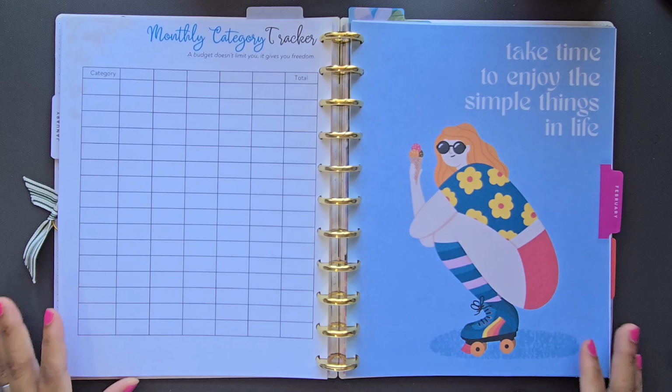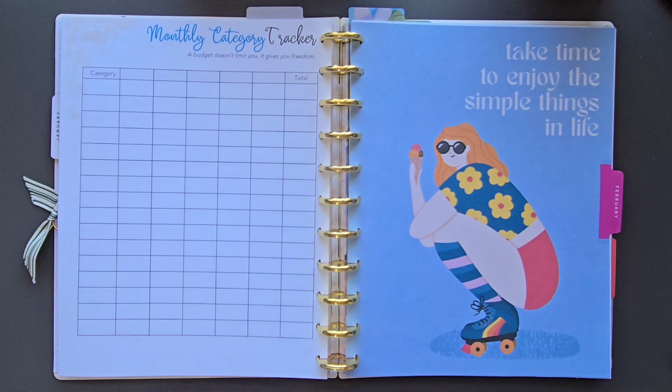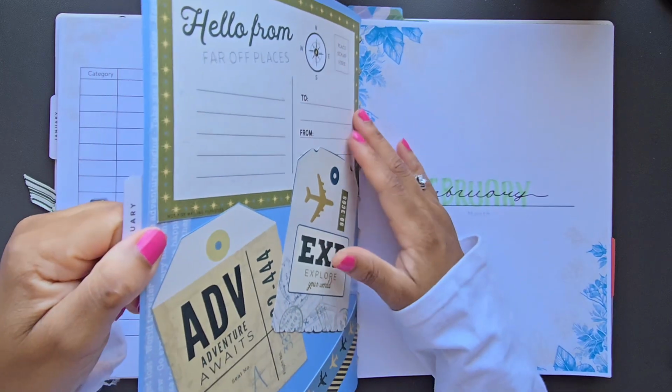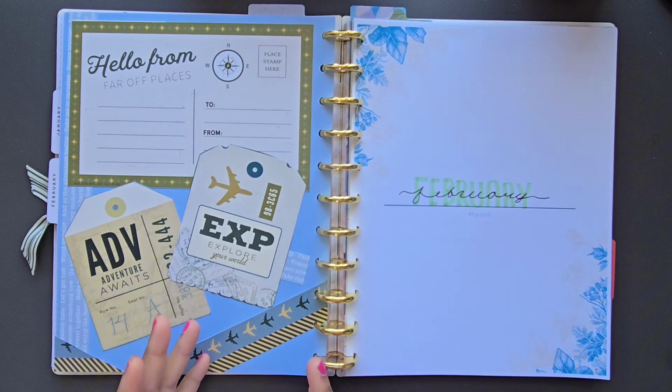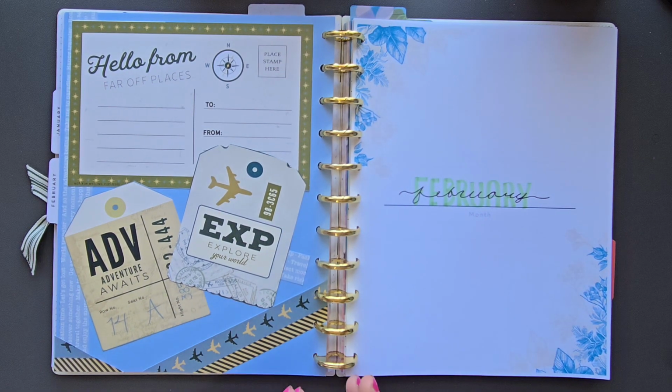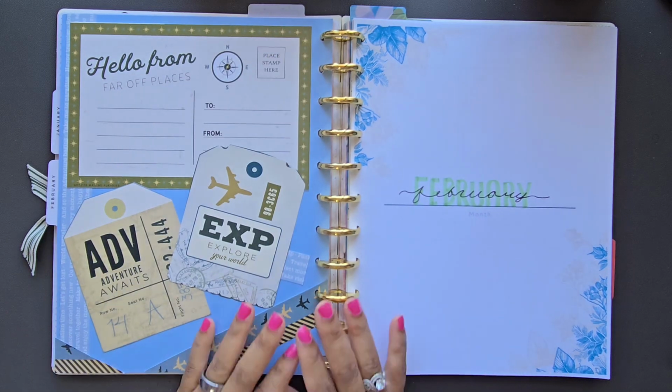Today we are going to do a walkthrough of my February budget setup. We're actually going to take a look at the budget that I fill out and how I use my pages in my budget planner to help me manage my finances for the month.